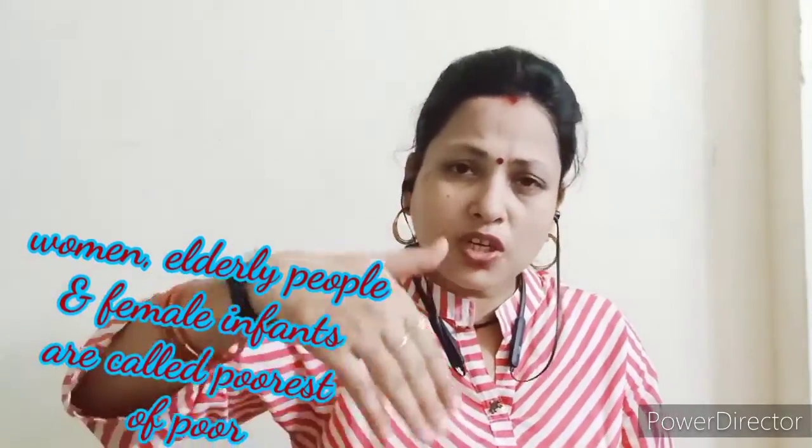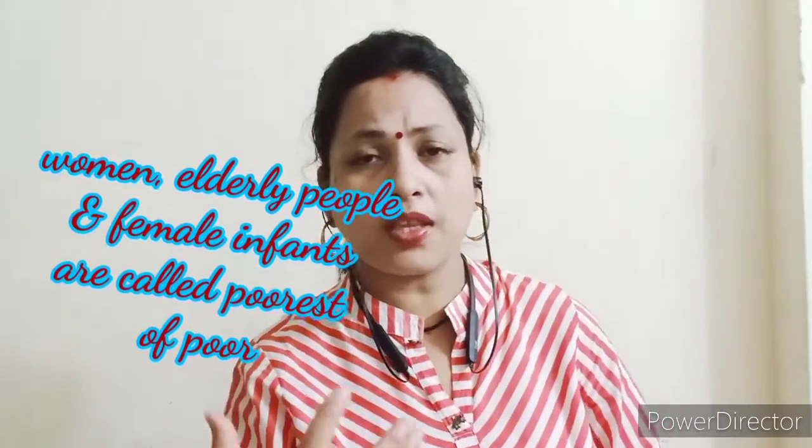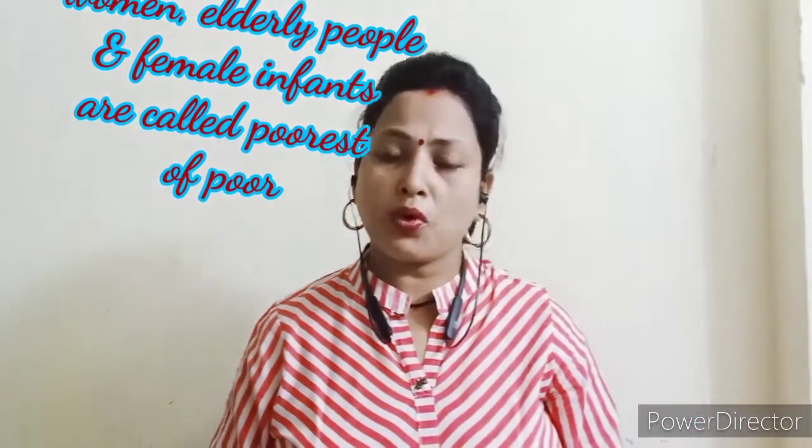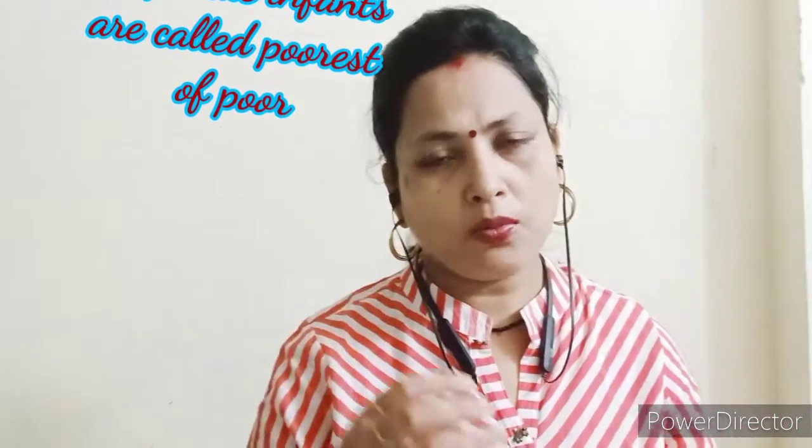We know that the poor suffer a lot, but within the poor family or community, some groups suffer even more. Kindly remember this: women, elderly people and female infants are denied equal access to resources available to the family. So women, elderly people, the oldest people, and female infants suffer more than others within the poor family. Got it?